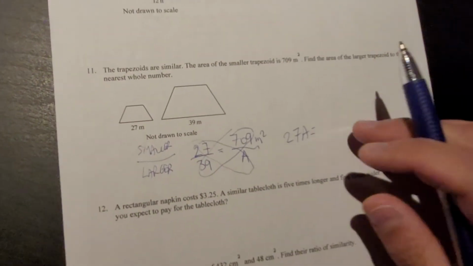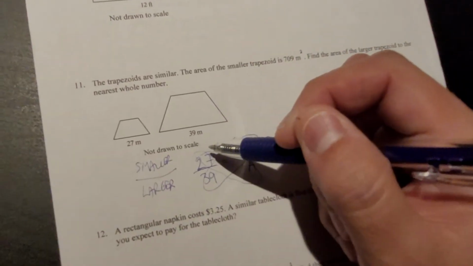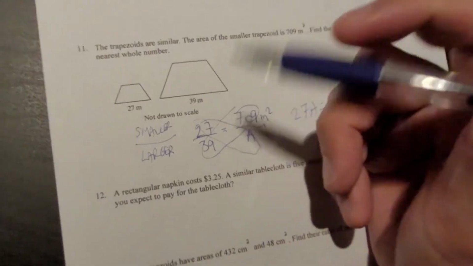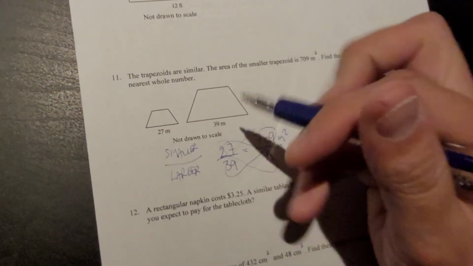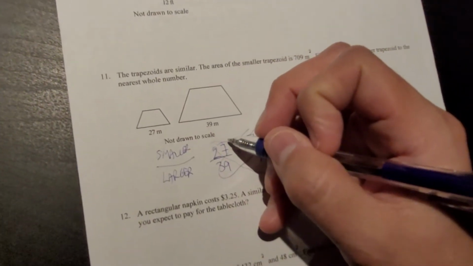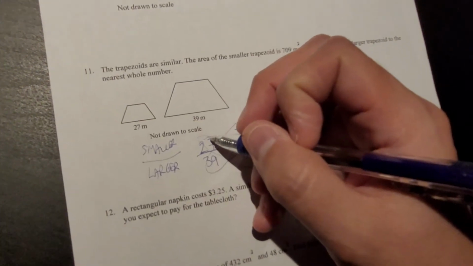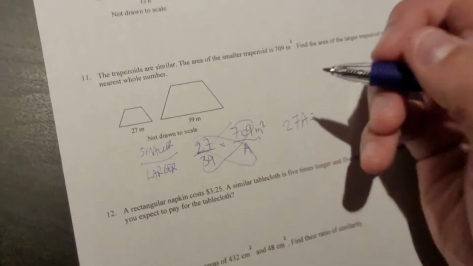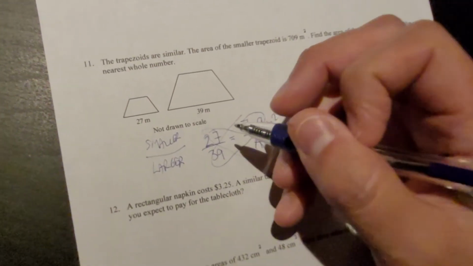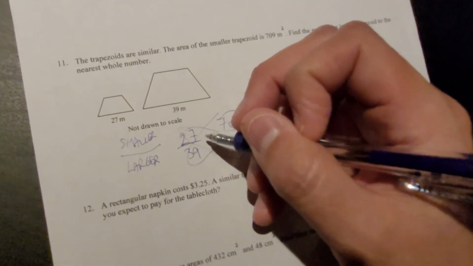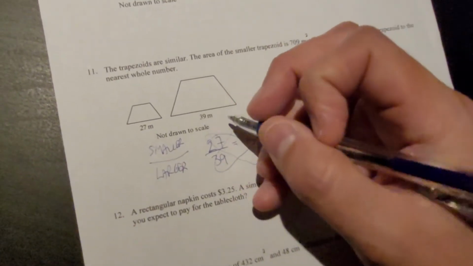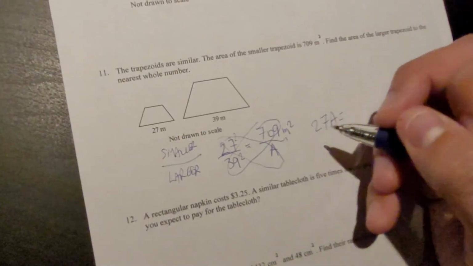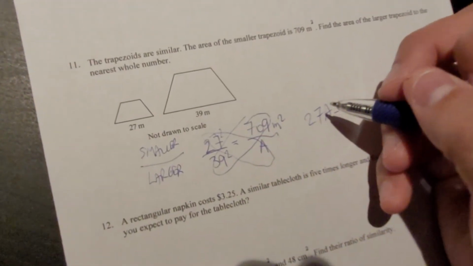Oh, hold on, one thing I forgot. Remember, these have to be squared because you're talking about area here. So this has to be squared. It's still the 27 and the 39 and all that, but you're going to have to square this, so squared and squared.